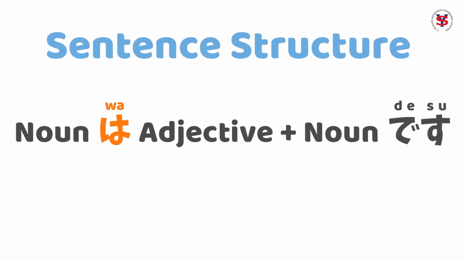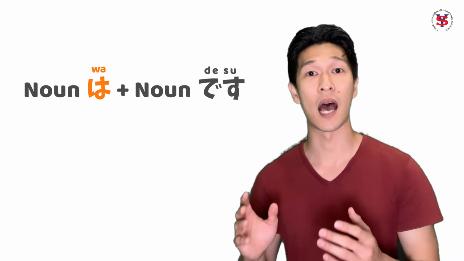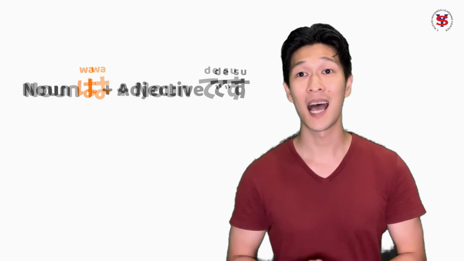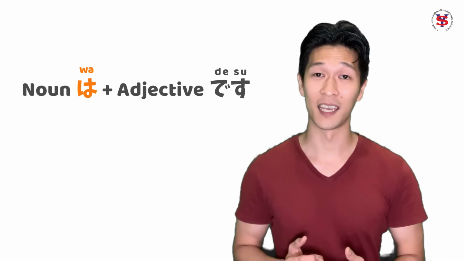Gagamitin natin itong mga phrases para gawin ang isa pang sentence structure na ipapakilala natin, noun wa, adjective plus noun, desu. Okay, and of course, i-conjugate natin sila for past, present, and future tense. So, kung titignan natin ang ating simplest sentence structure, the noun wa, noun desu, papalitan lang natin ang adjective sa noun dito. This pattern means we are describing something in the sentence.